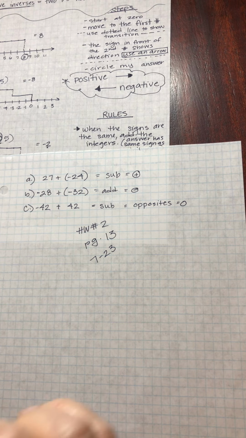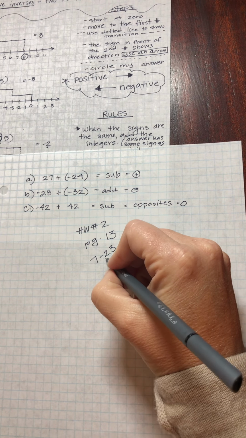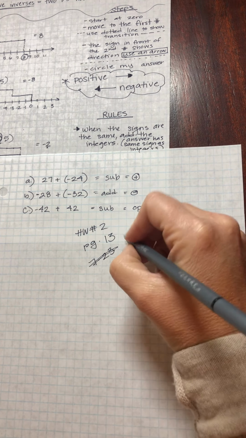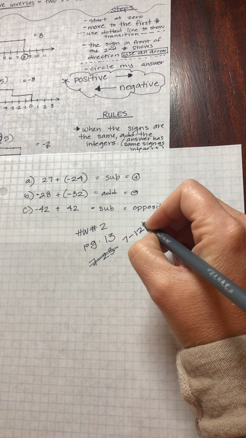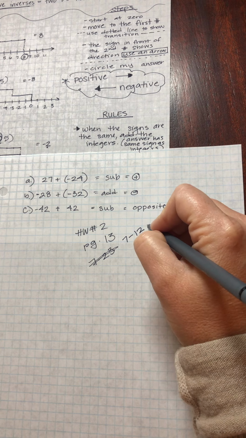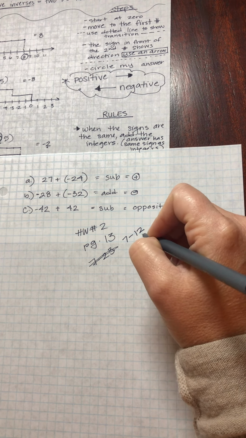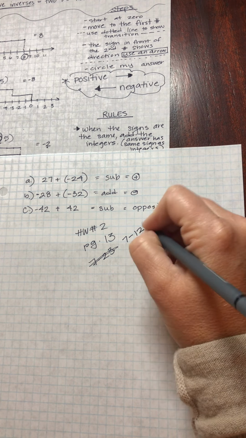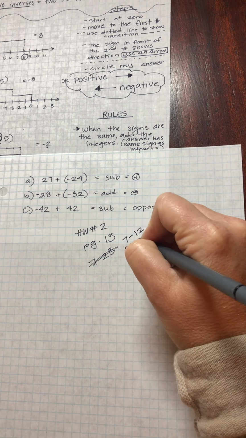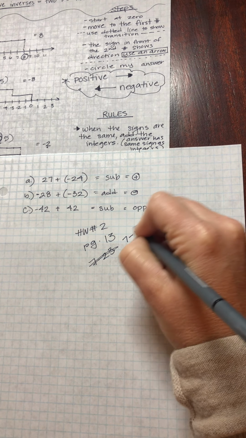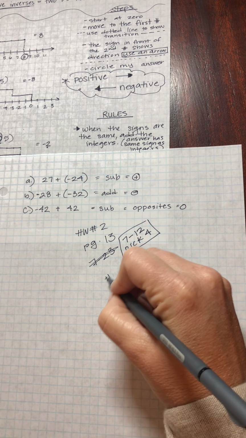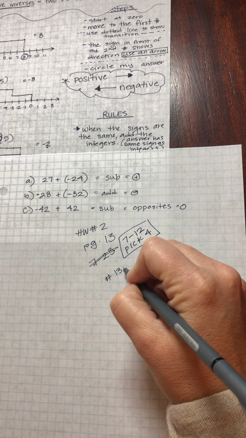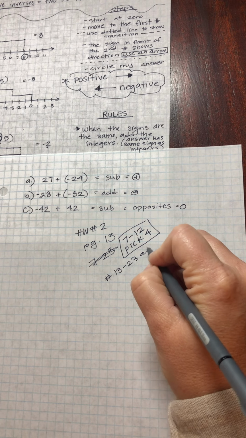For 7 through 12, I'm actually going to break this up. These are the number lines that you have to make, so I want you to pick 4. And then I'm going to have you do numbers 13 through 23, all.